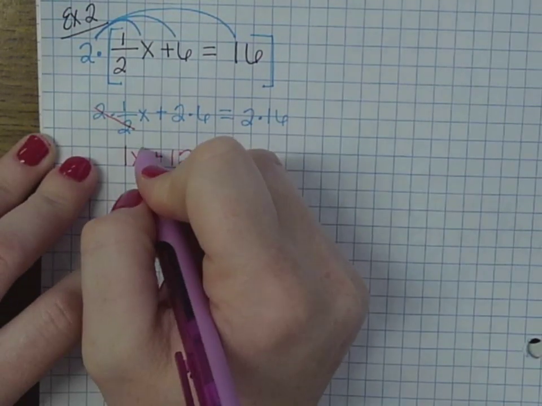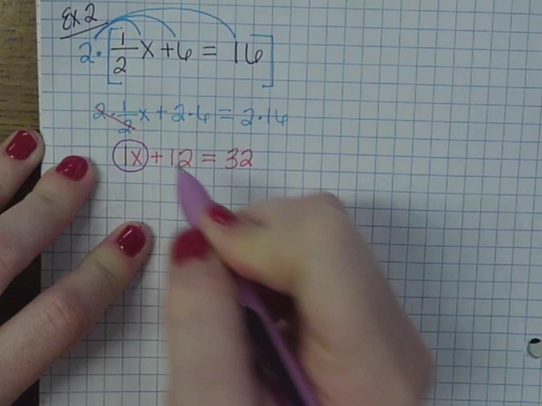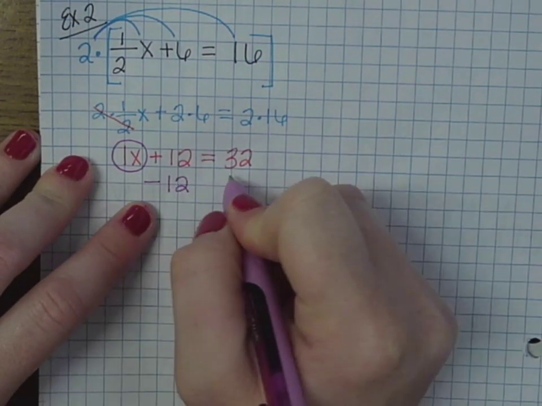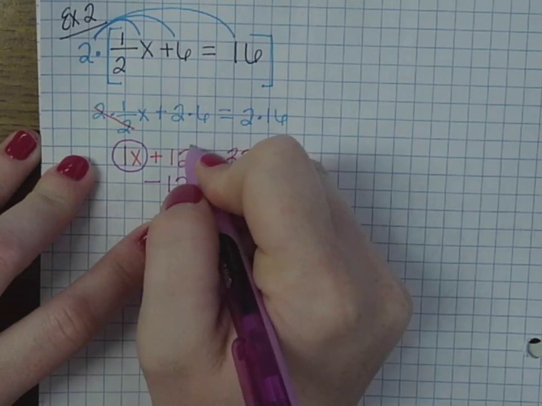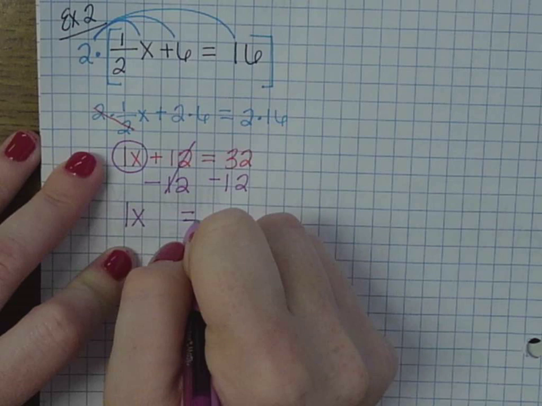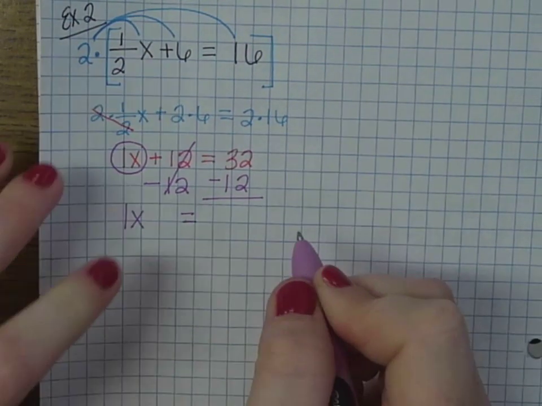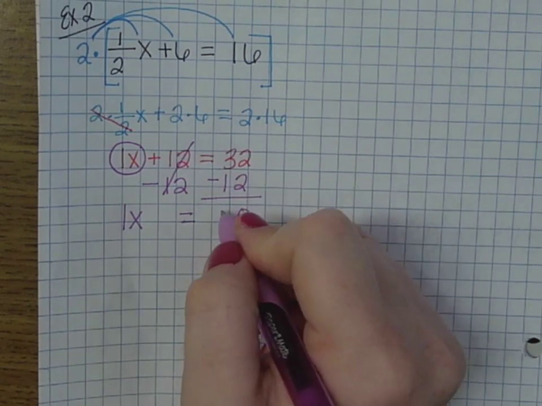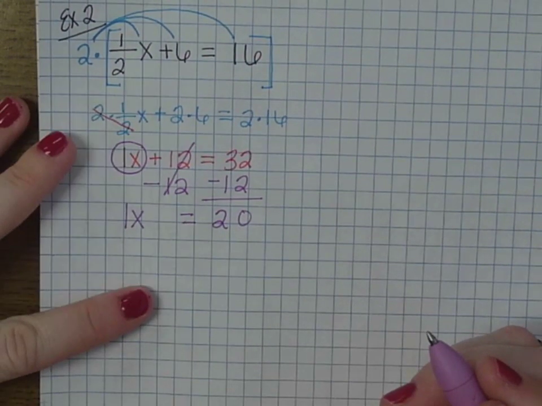So we're going to circle our variable. The opposite of add 12 is subtract 12. So bring down the 1x. Bring down the equals. 32 minus 12. 2 minus 2 is 0. 3 minus 1 is 2.